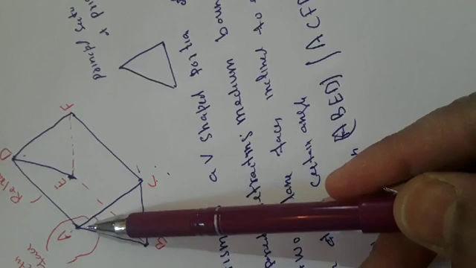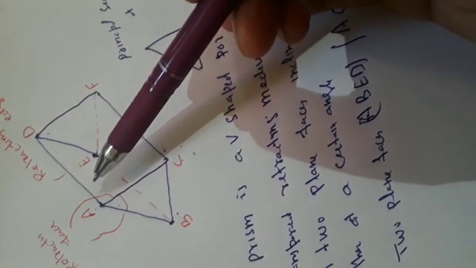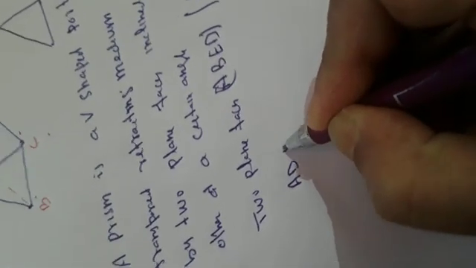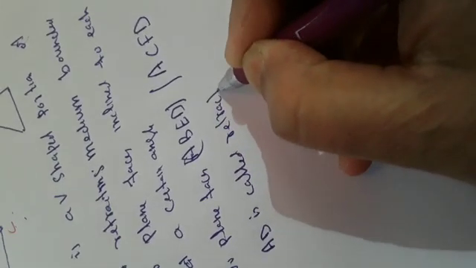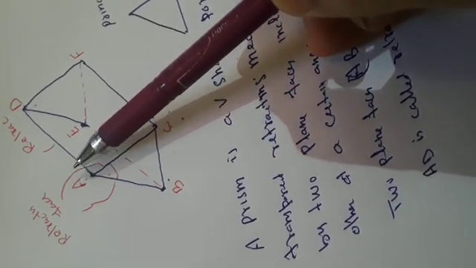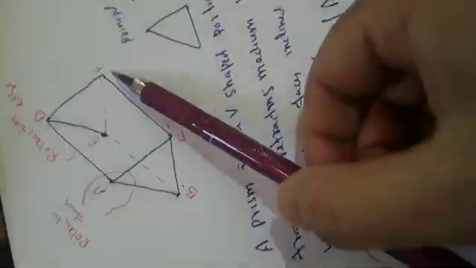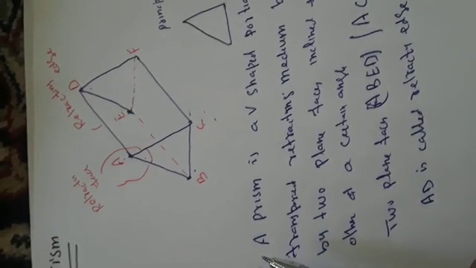They are inclined at some angle, and the angle between them is what we will discuss. First, we will discuss the line. The line along which the two refracting faces meet is called a refracting edge. This AD is called a refracting edge. That means the line where the two plane faces meet, ACFD and ABED, is called the refracting edge.